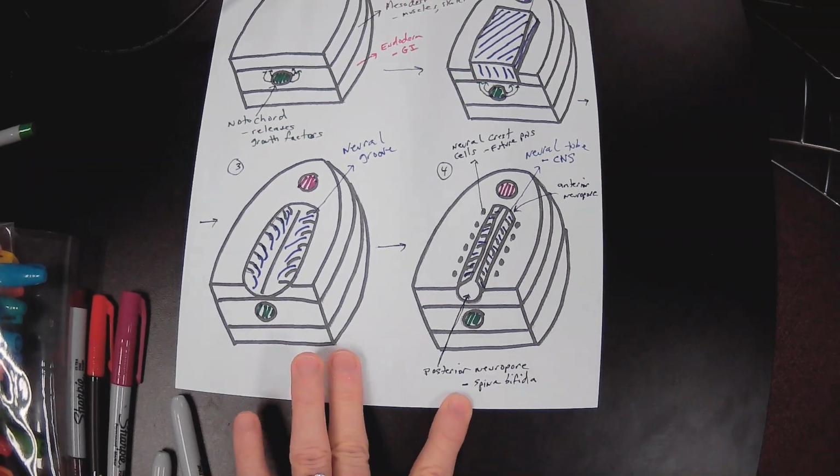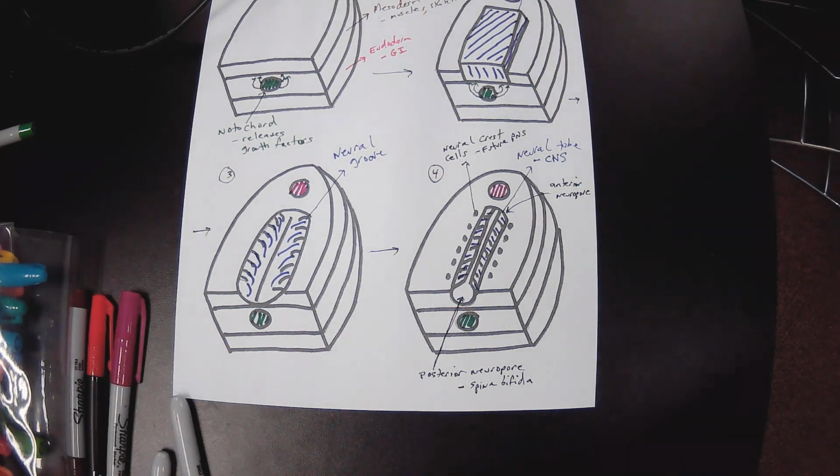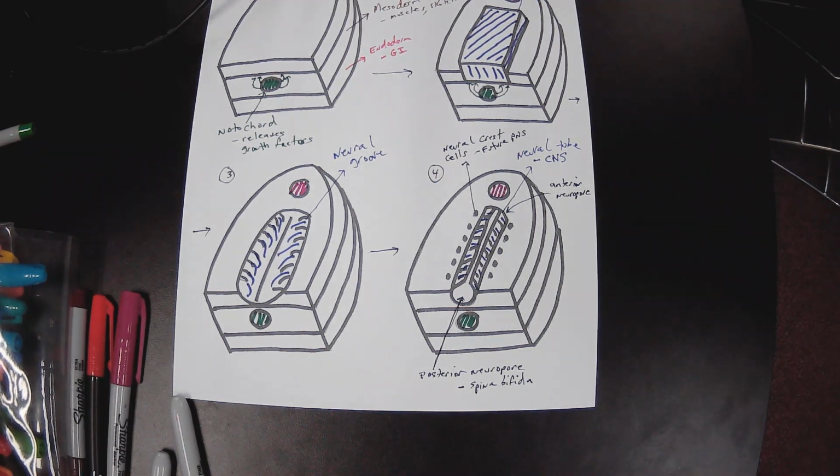There are lots of different kinds of spina bifida, with different levels of severity. You will cover those in PEDS next fall. Does anybody know what the mother can do to help prevent spina bifida? Folic acid. Supplement with folic acid, very important.